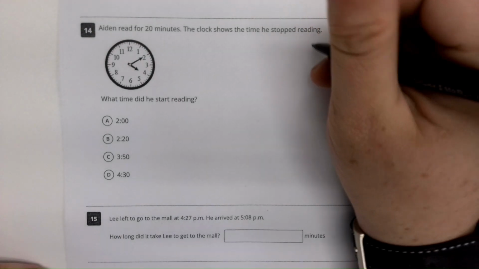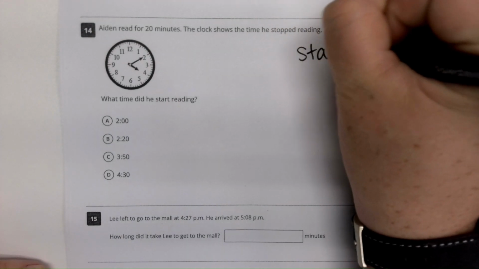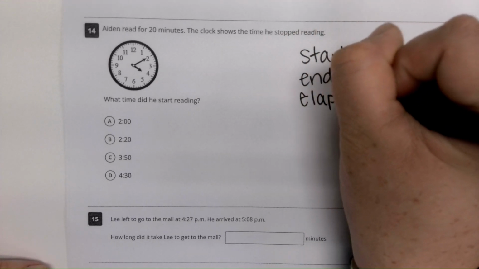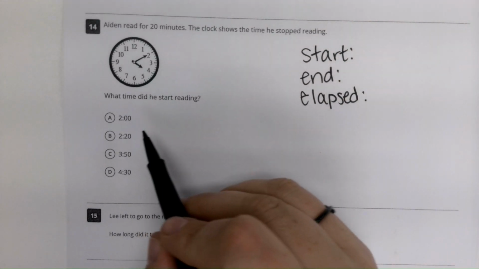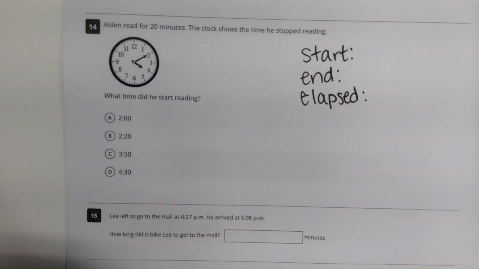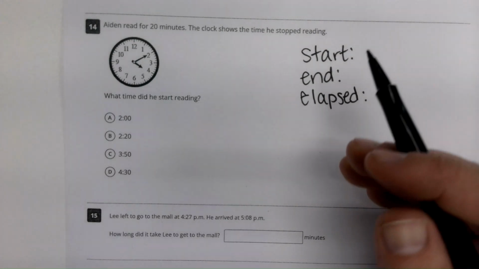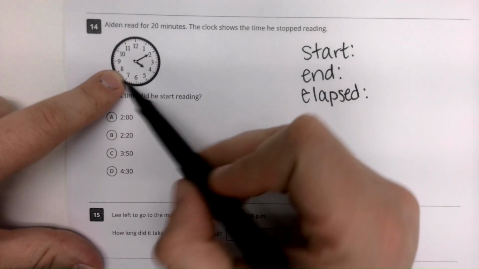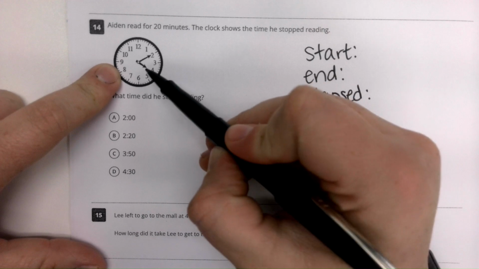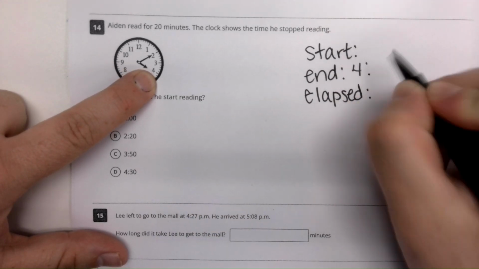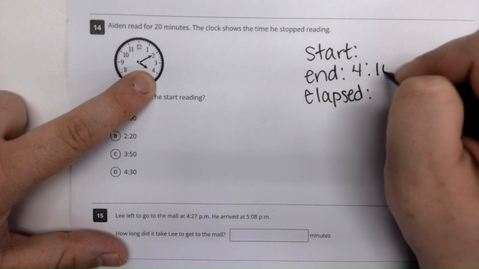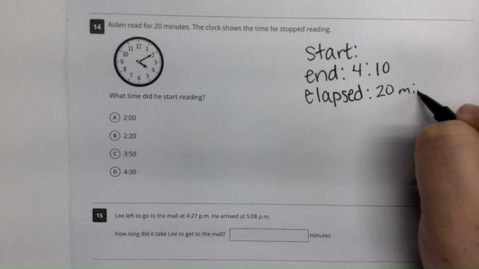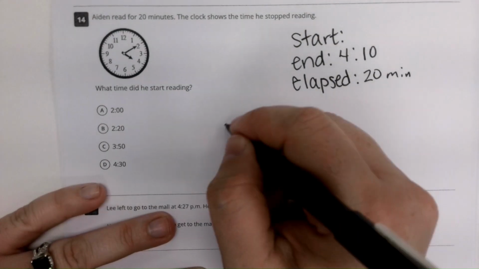So let's label these as start, end, elapsed. Okay, so it specifically tells us that we're going to be looking for what time it started. So we're going to leave that part blank for the moment. His end time is shown here. And so we know that that's 4:10. And that he read for 20 minutes. Again, we can use a number line or a timeline for this.